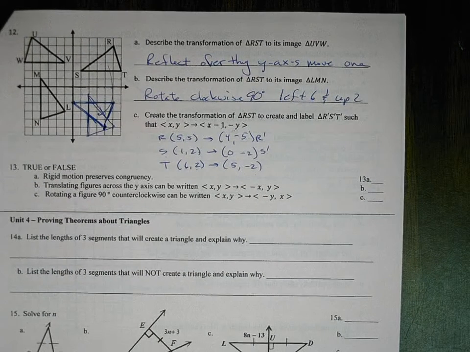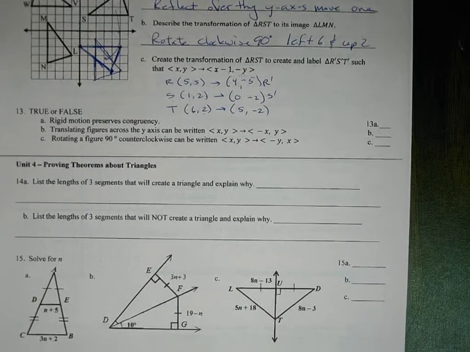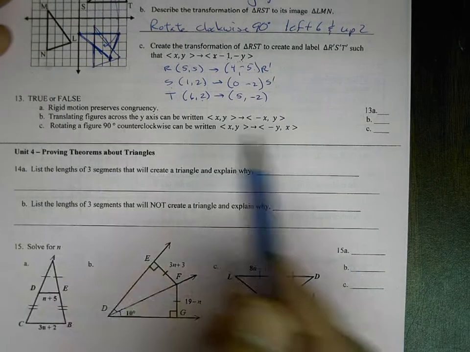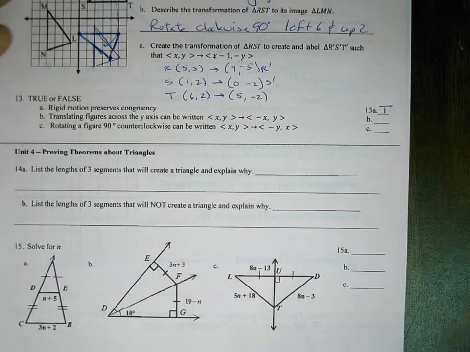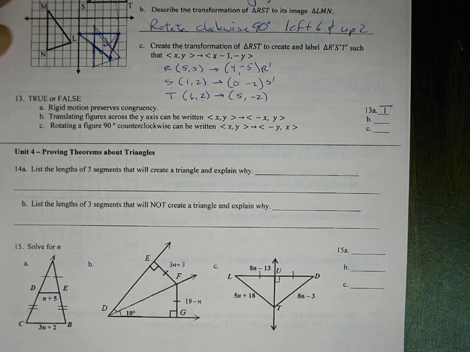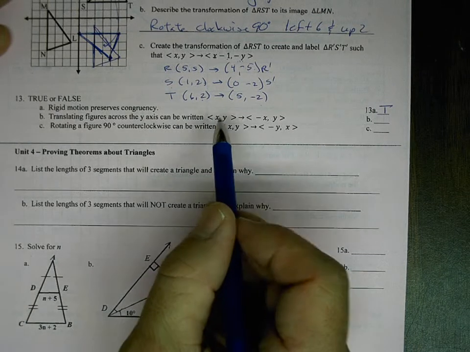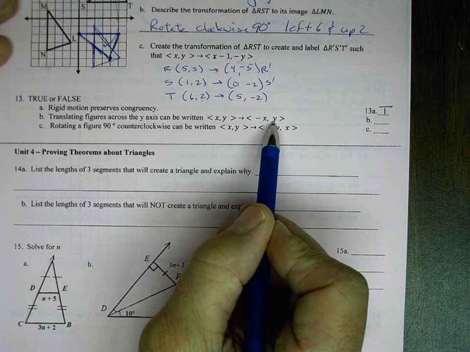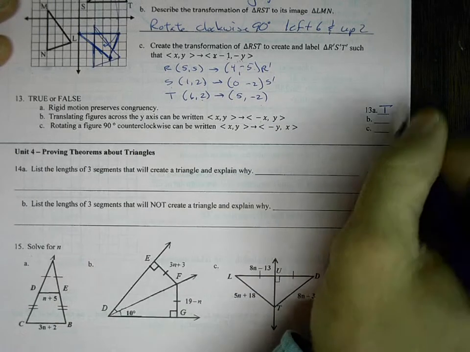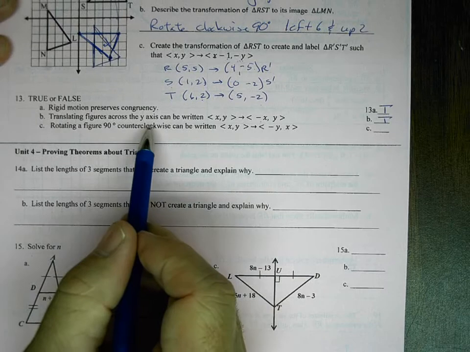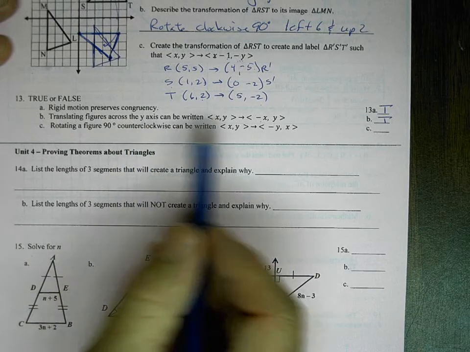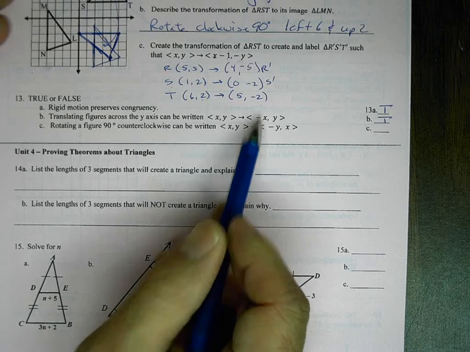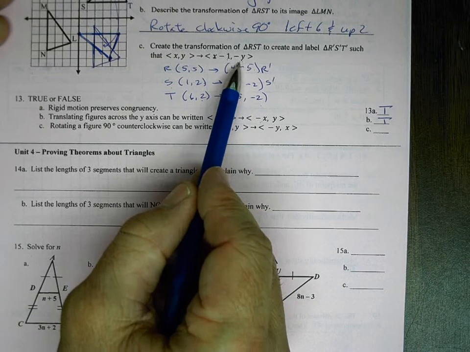All right. So let's finish this unit up with some true and falses. Rigid motion preserves congruency. That is true. Translating figures across the y-axis can be written as (x, y) becomes (negative x, y). That is across the y-axis. That is true. When you reflect across the y-axis, your x becomes the opposite, and when you reflect across the x-axis, your y becomes the opposite, just like we did up here.